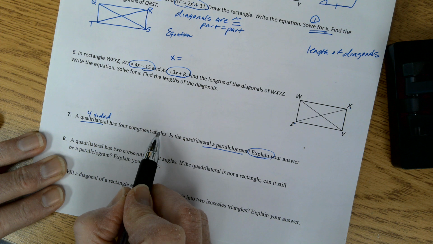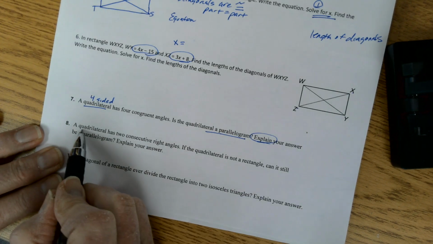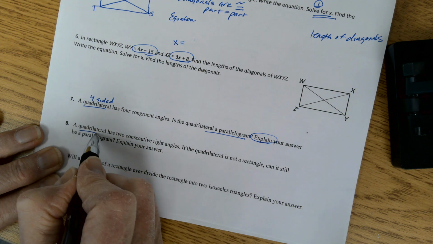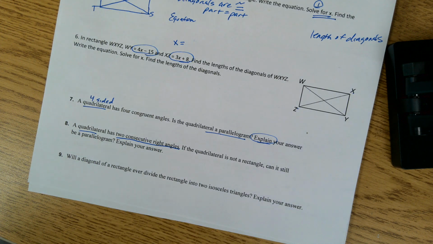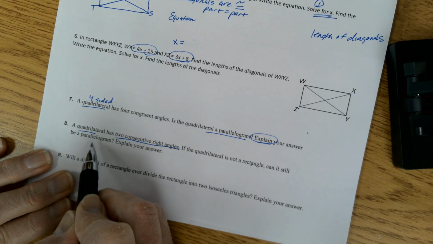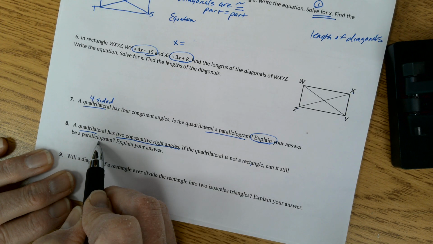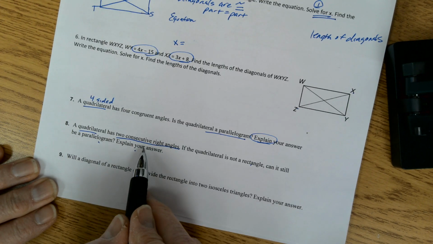So, is it a parallelogram? A 4-sided polygon, a quadrilateral, has 2 consecutive right angles. If it's not a rectangle, can it still be a parallelogram? Explain your answer. I would draw it and try to figure it out.